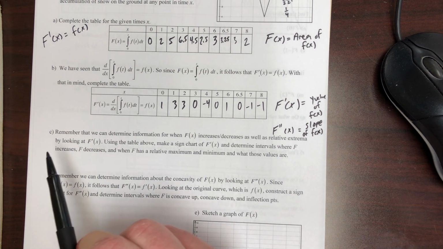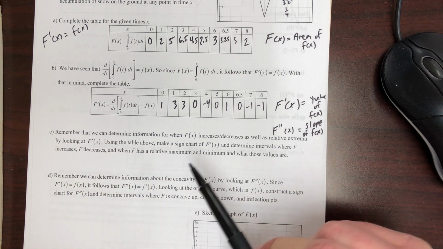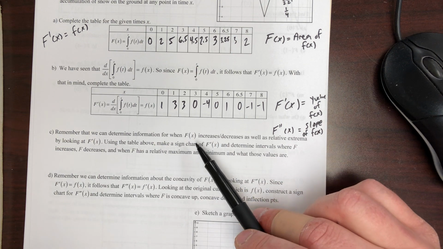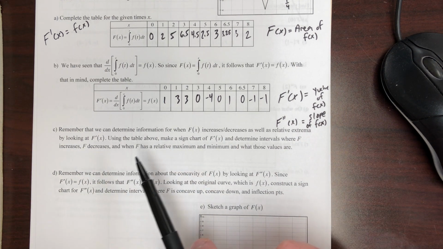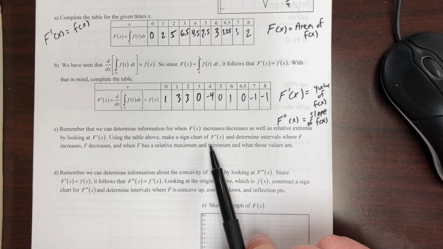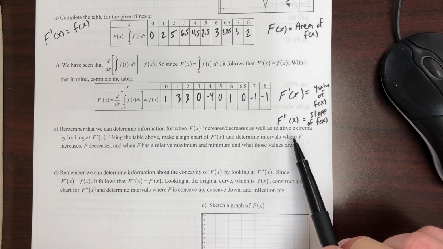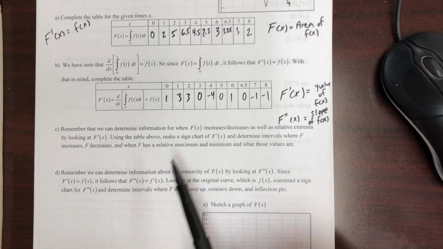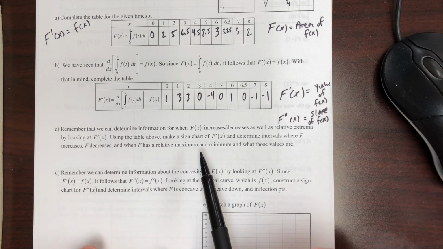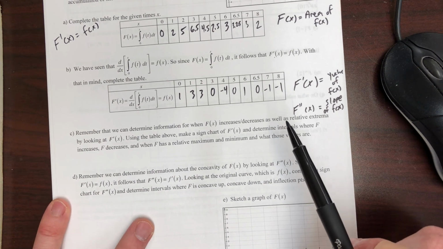Okay. Remember that we can determine information for when big F increases and decreases, as well as relative extrema, by looking at big F prime. Using the table above, make a sign chart of big F prime and determine intervals where big F increases, big F decreases, and when big F has a relative max and min, and what those values are. Okay.